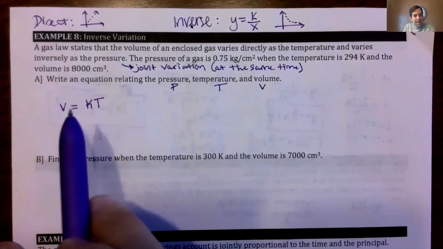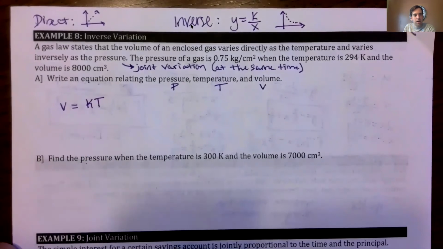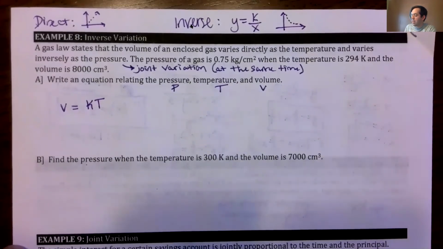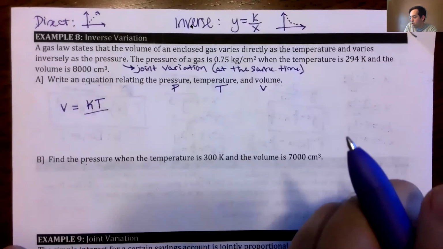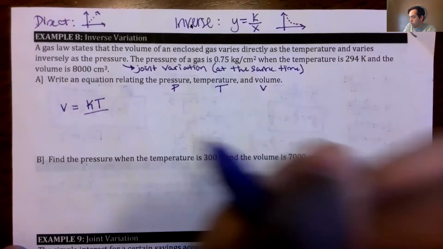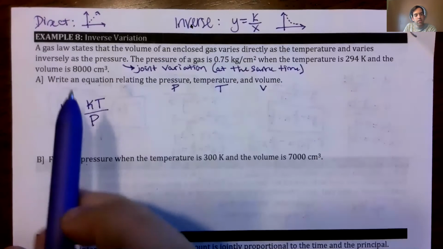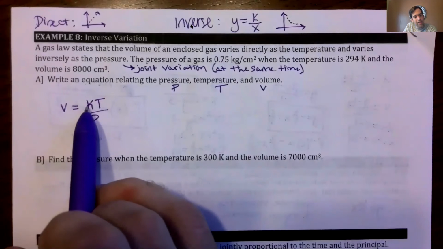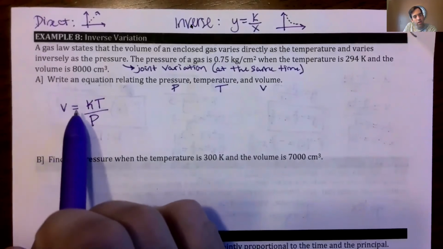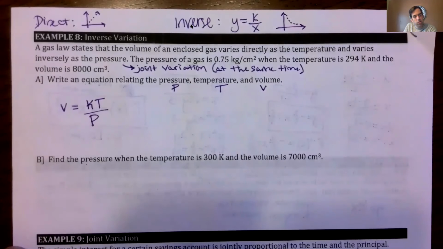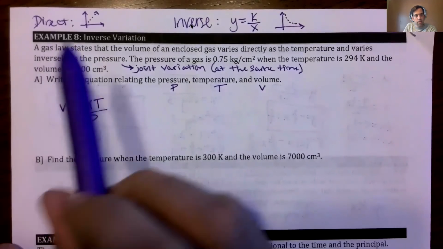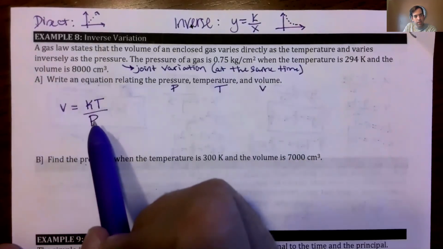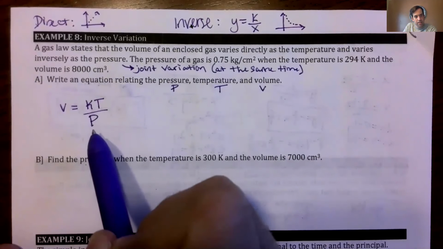We don't add in another K or an extra constant of proportionality, constant of variation. Instead, we just multiply or divide more things. So it's inversely proportional to the pressure at the same time. So we're going to have the direct part in the numerator and the inverse part in the denominator. The K stays in the numerator. So our volume equals K times temperature divided by pressure. Again, the volume varies directly as the temperature and inversely with the pressure at the same time. So that's how this gets set up.